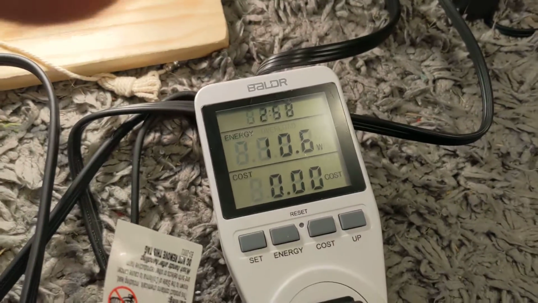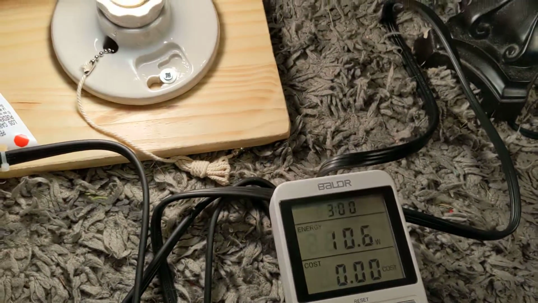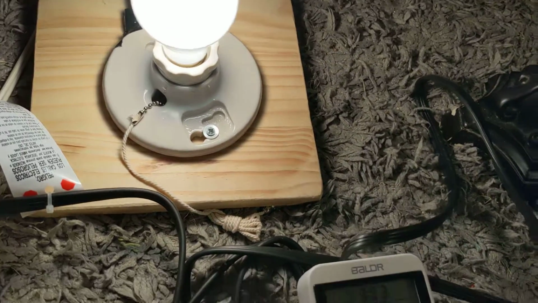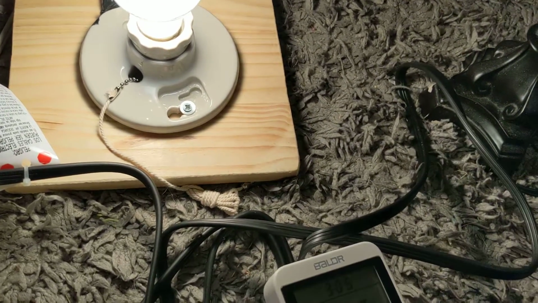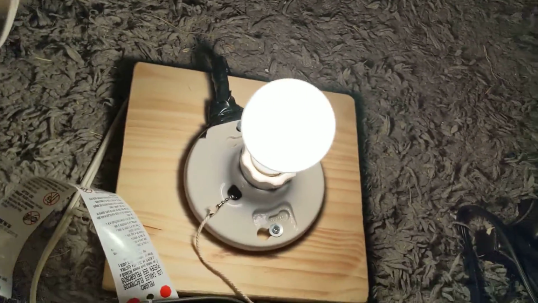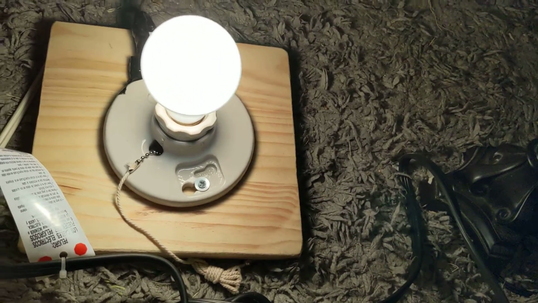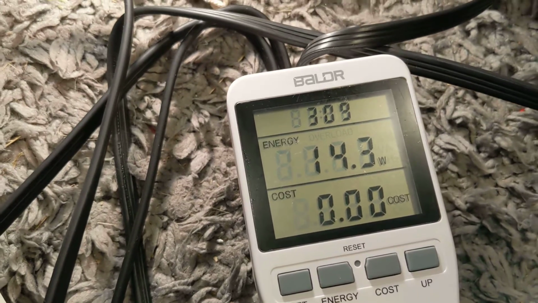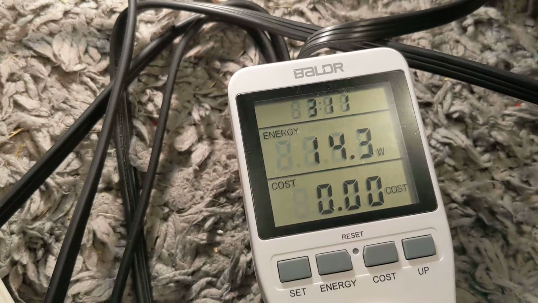And what I'm going to do is plug in this CFL in here real quick. Unplug this, and let's see what the CFL does. Let's see what the wattage is. Okay, so turn that on. So the CFL, you can see it's a little more than the LED, about 14 watts.